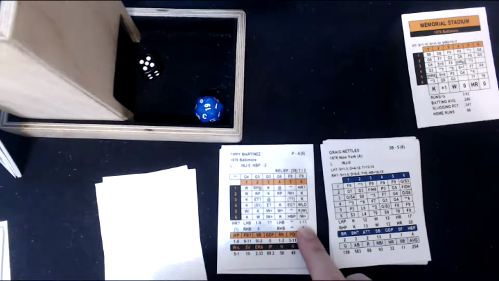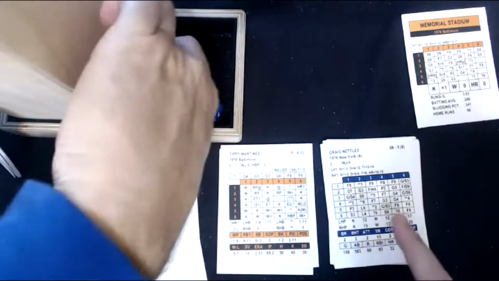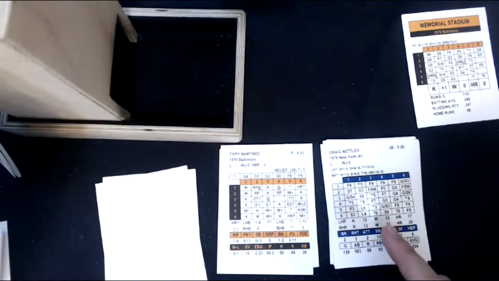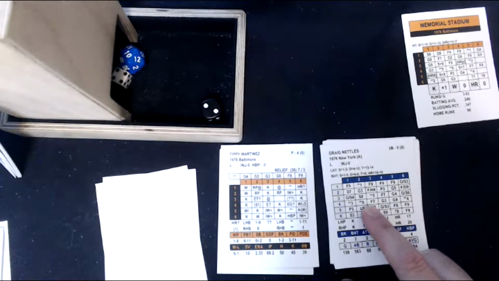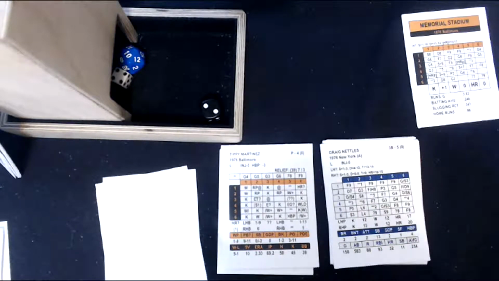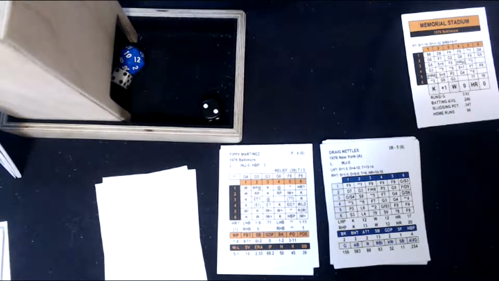It's a 1-11. Is it going to be a star line? Out. We roll a 19, so we're going to have to roll on Nettles' card. That's a 2-4, and that's going to be a star line 6, which is a fly out to right field. And back goes Singleton to the track, makes the catch, and the ball game is over.